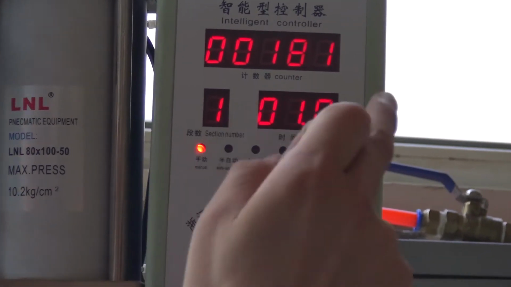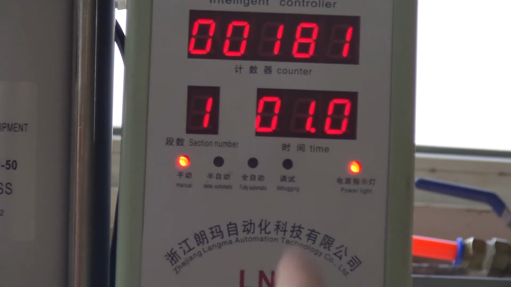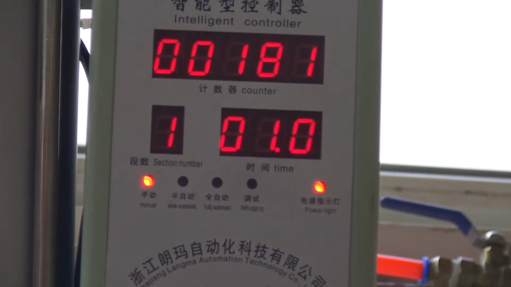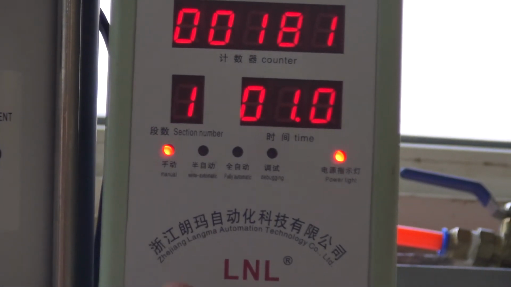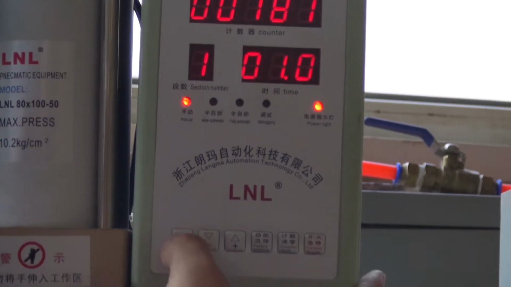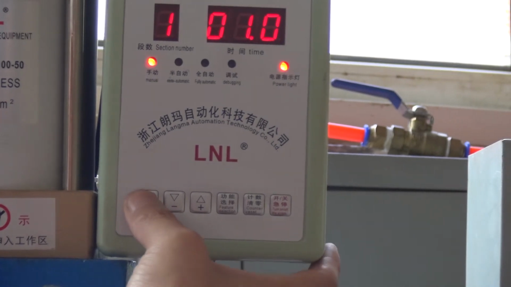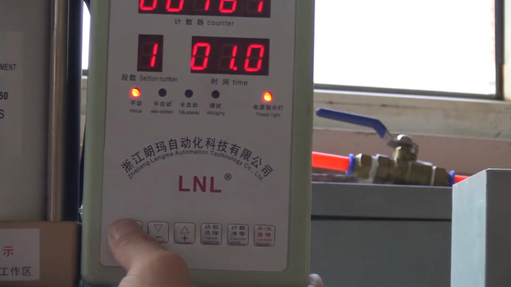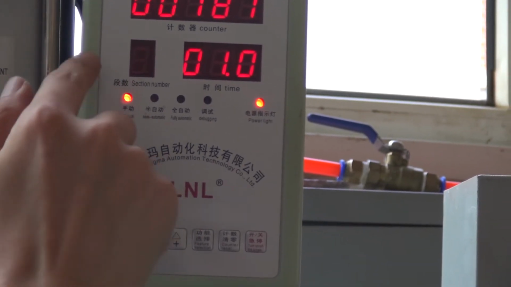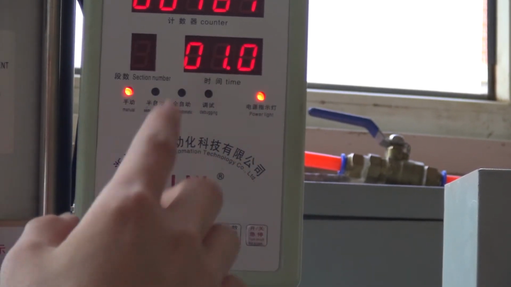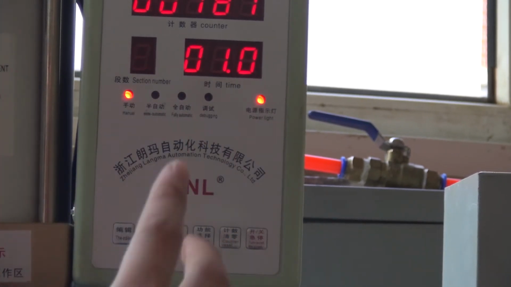We need to adjust the time needed for the welding. You can see on this control panel, this button is the editor. We press this editor button for a long time. Then you can see this signal flashes. It means we have entered the editor mode.